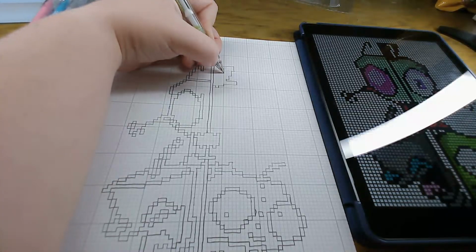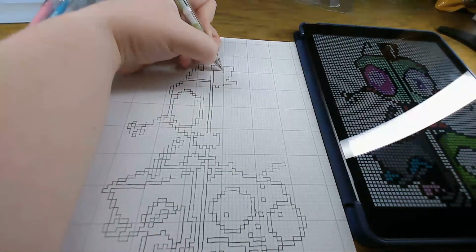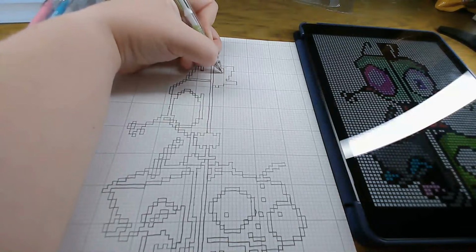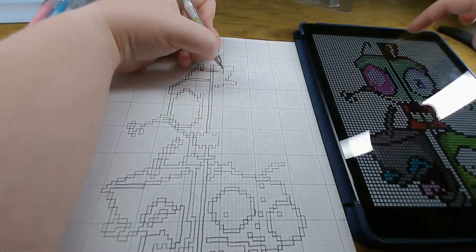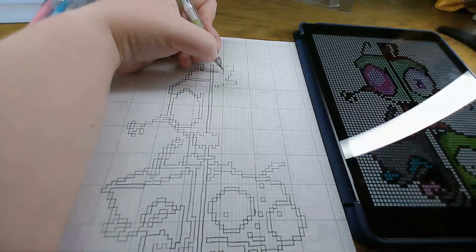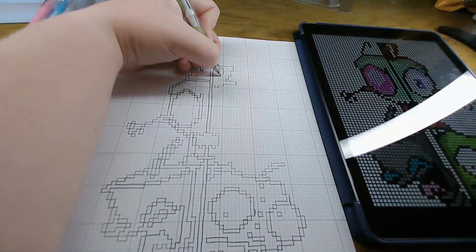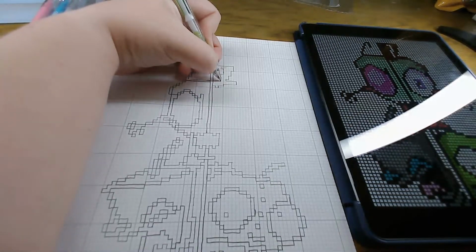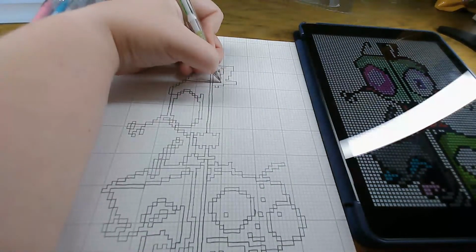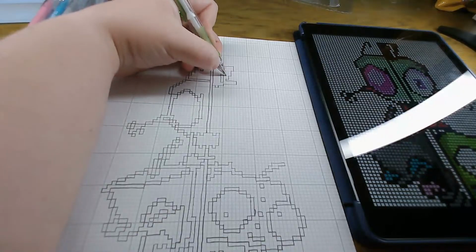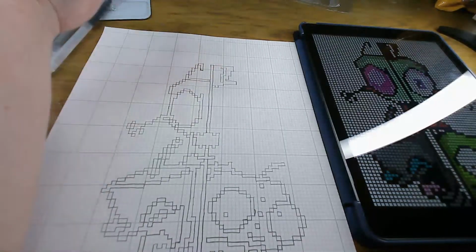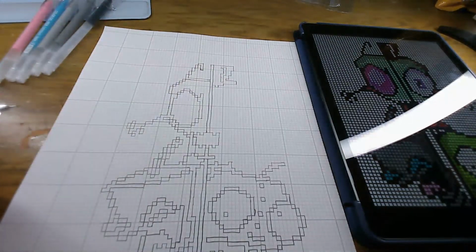1, 2, 3. 2, 3. 1, 2, 3, 4, 5. 1, 2, 3, 4, 5. Then we go back over. We go up, over, and back up. Okay, and there's the white streak for his hair.